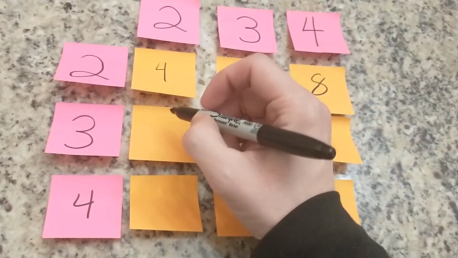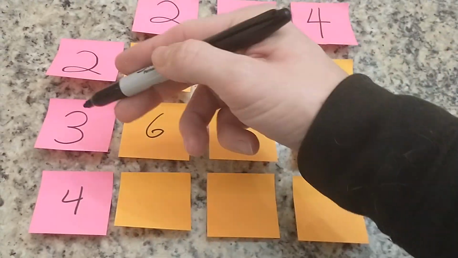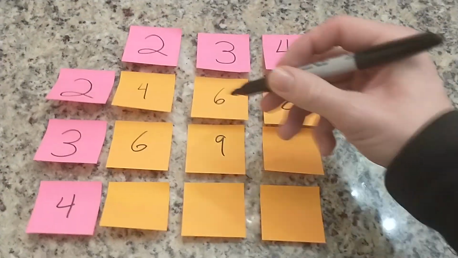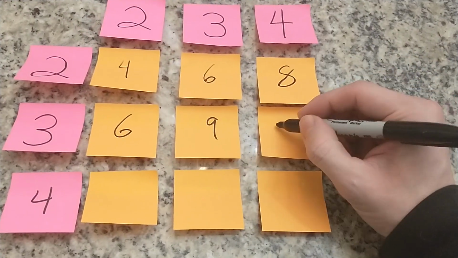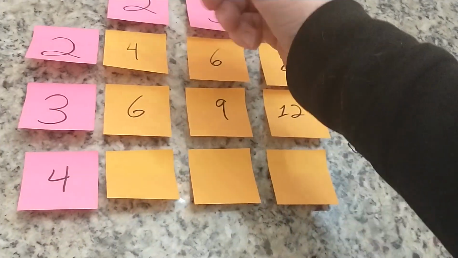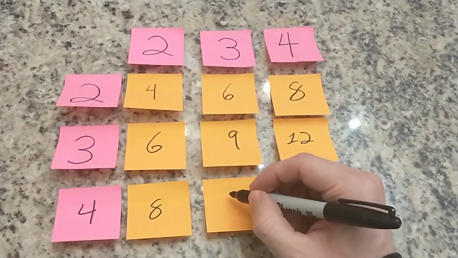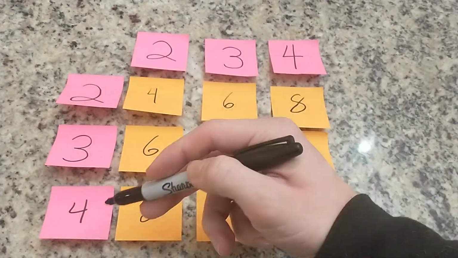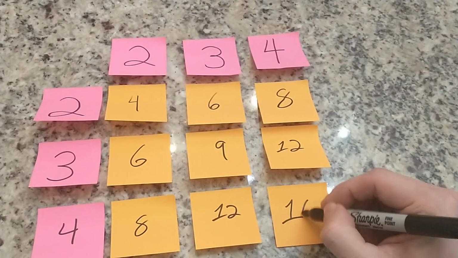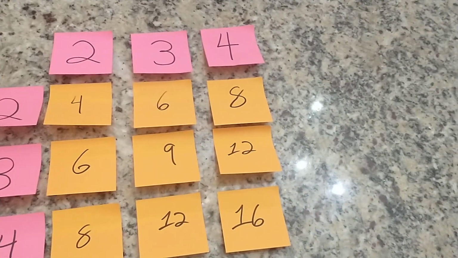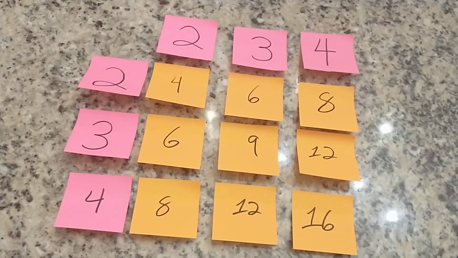This one is 3 times 2, that's 6. This one is 3 times 3, that's 9. This one is 4 times 3, and that's 12. This one is 4 times 2, and that's 8. This one is 4 times 3, and that's 12. And this one is 4 times 4, and that is 16. Great job, everyone. We have now set up the game.